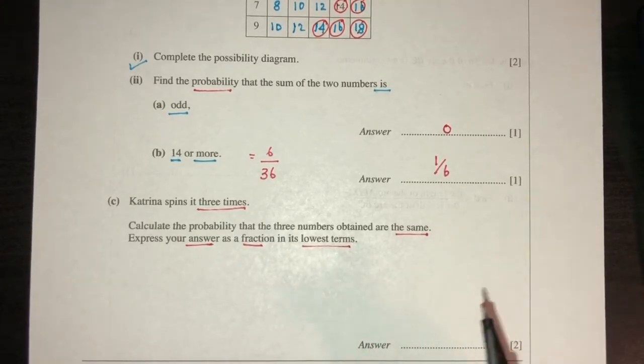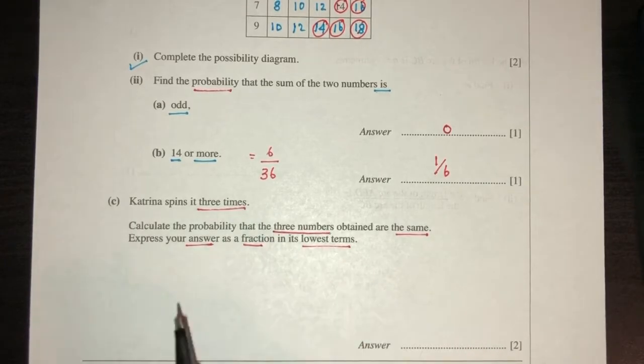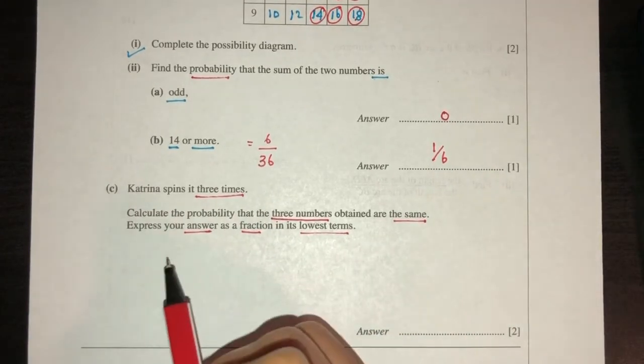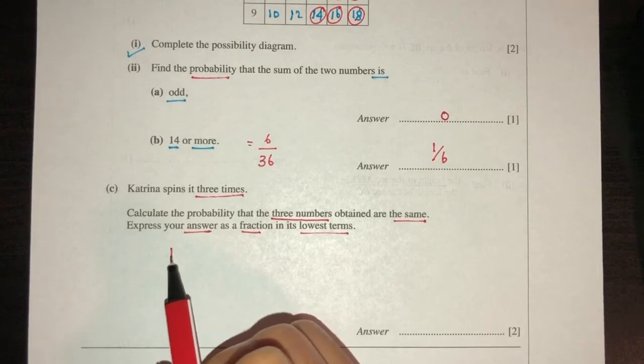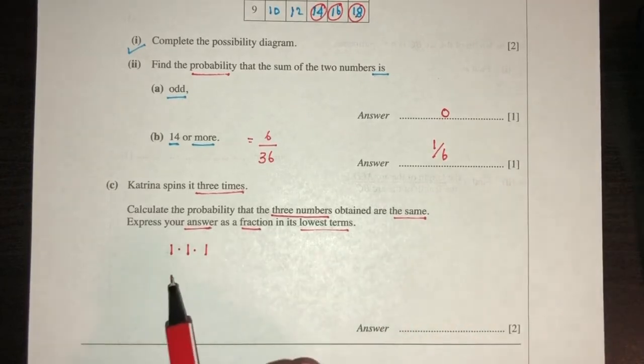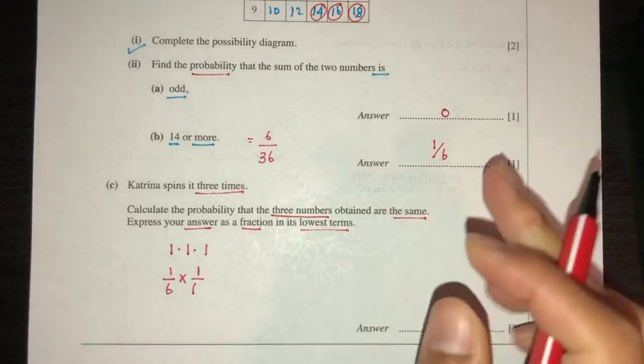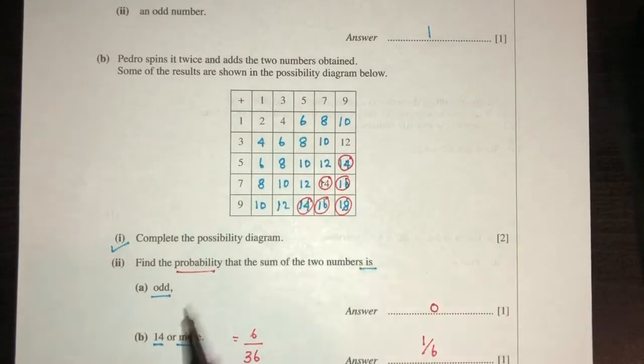So we have many possibilities. So we have to find the chance that all the 3 numbers are the same. So let's say, for example, she obtains 1, 1, and 1, right? So you would say that will be 1 over 6 times 1. So we have actually 5 numbers. Okay, I made a mistake here because I have to count.